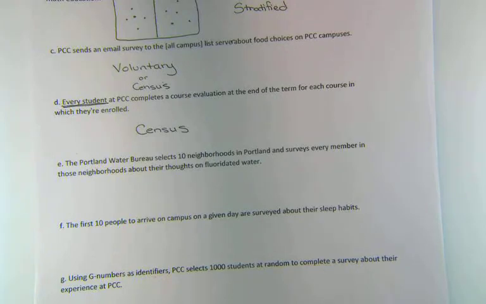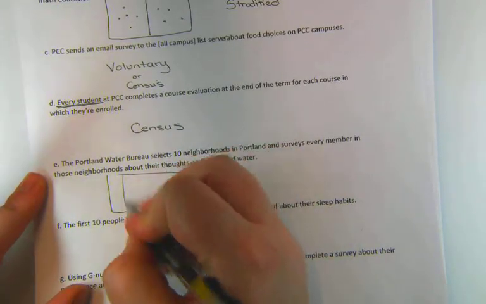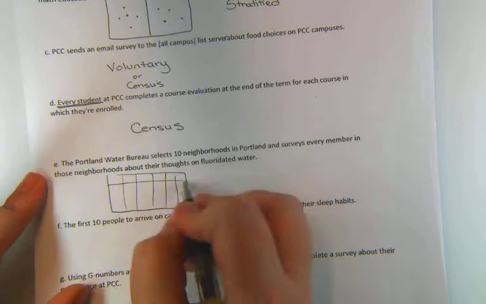Then in part D, every student at PCC completes a course evaluation, and the key wording here is that every student does this. So because every student does that, it would be a census.